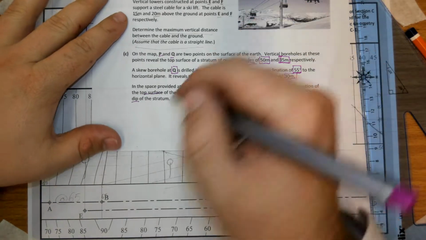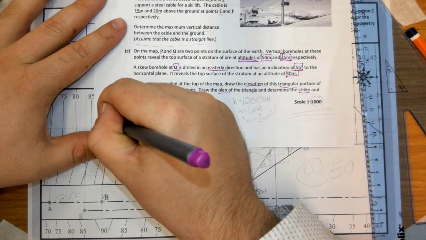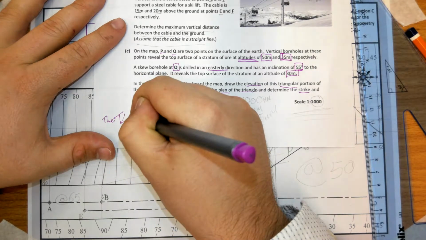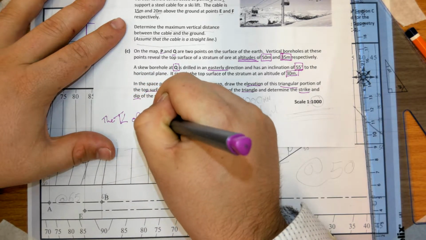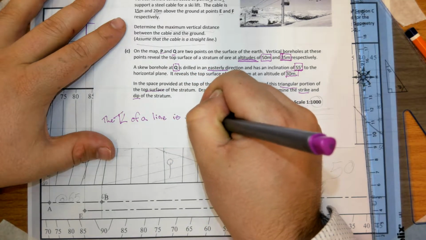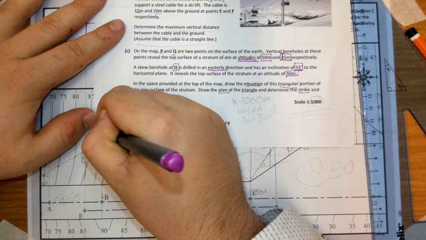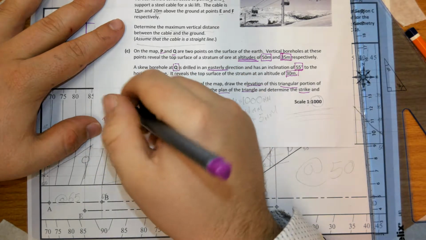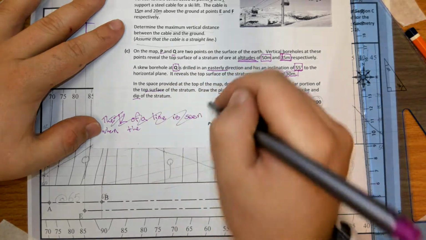Okay. Key principle. The true length of a line is seen in a view when the line, wrong principle there, I was writing the wrong one.